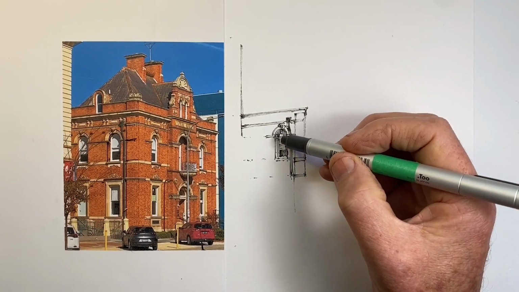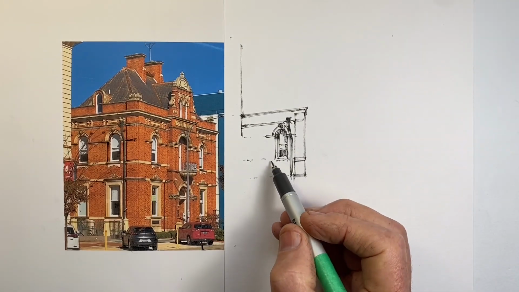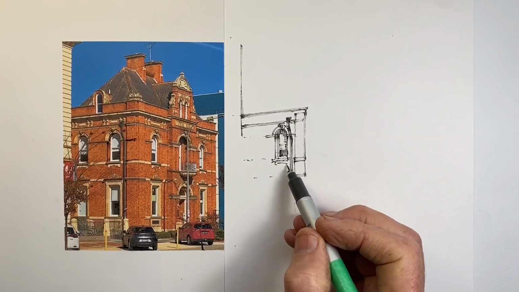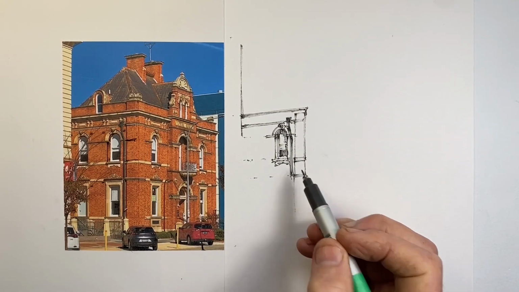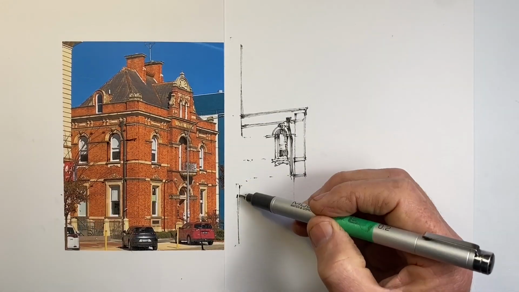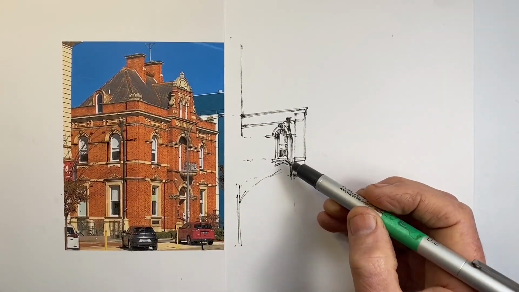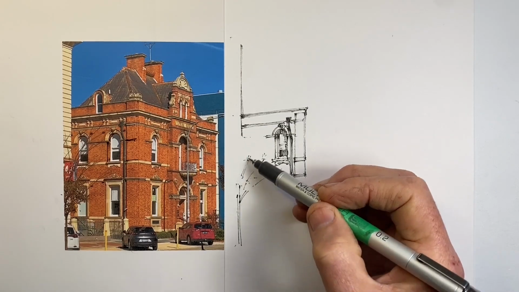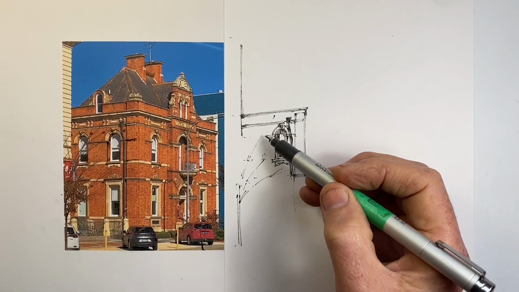And I'm starting, as you can see, with that closest front corner, because this is where I try and draw accurately enough, spending more time than I will probably on any other part of the drawing, even though it's a relatively simple shape, to get the proportions correct.